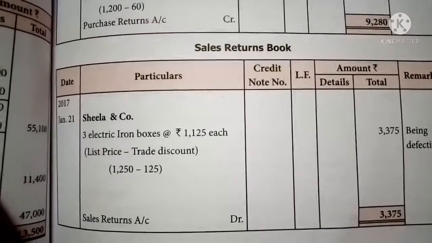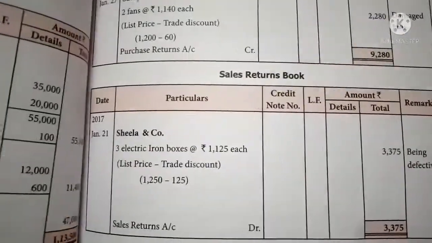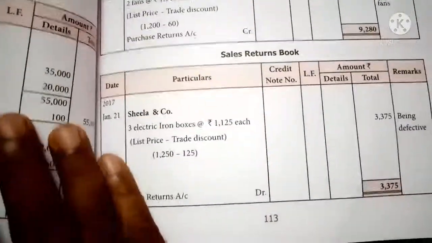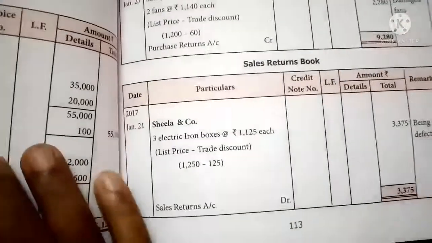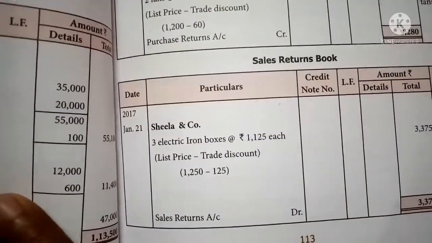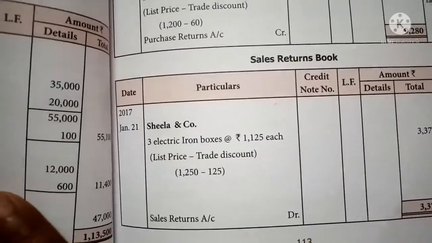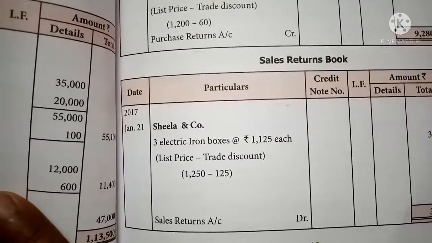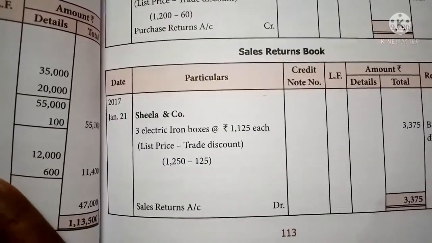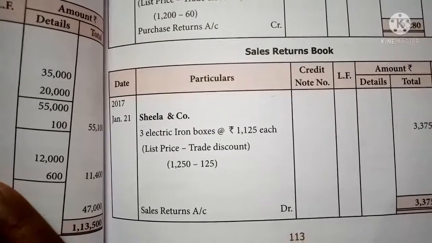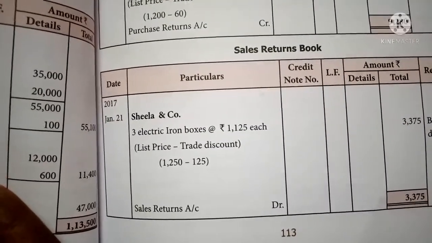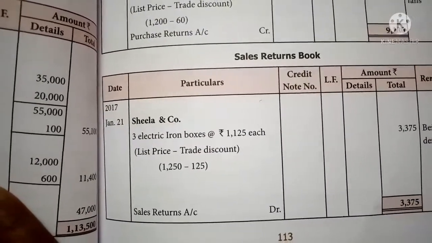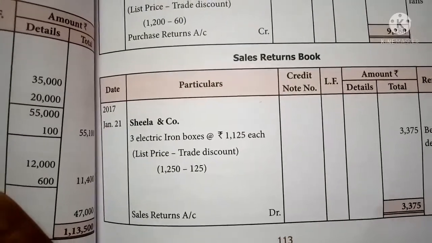So like this you can work out the problems related to subsidiary books. Number 1, if they ask for a separate book, only one book, you can maintain it. Otherwise, if they are asking for 4 books, you can maintain 4 books. It is very easy to record the transactions directly in the prescribed books.